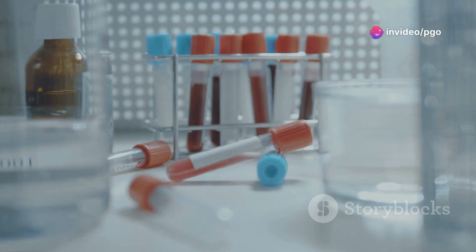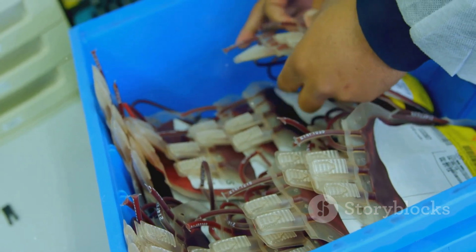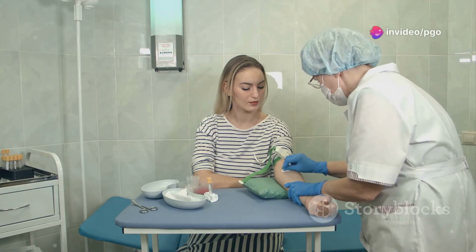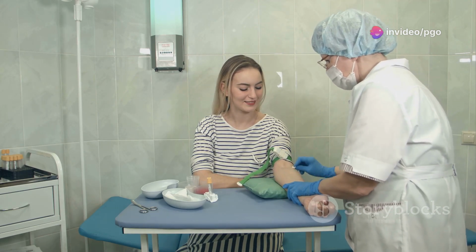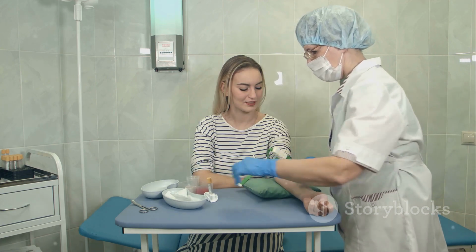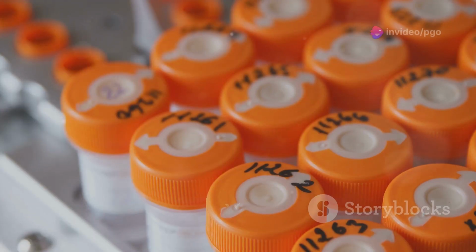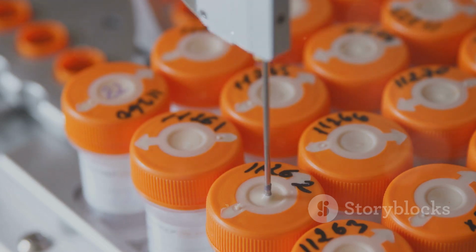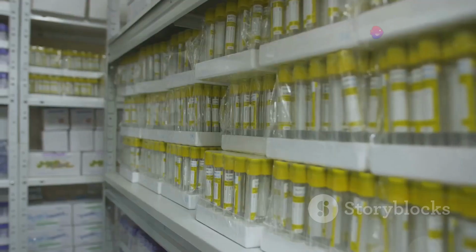The appropriate type of collection container to use for the specific test and any required additives, such as anticoagulants or preservatives, that need to be present in the container. Collection technique. Step-by-step instructions on how to collect the sample, including the site of collection, the angle of needle insertion, and the order of draw for multiple collection tubes. Specimen labeling. Clear guidelines on how to label the specimen container accurately, including the patient's identifying information, date and time of collection, and any relevant additional details.